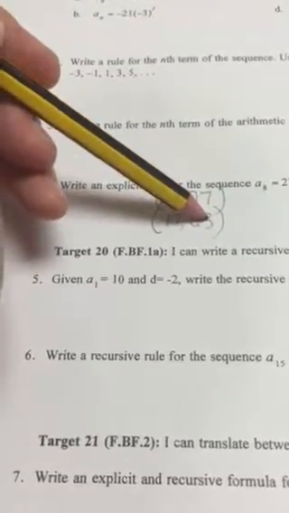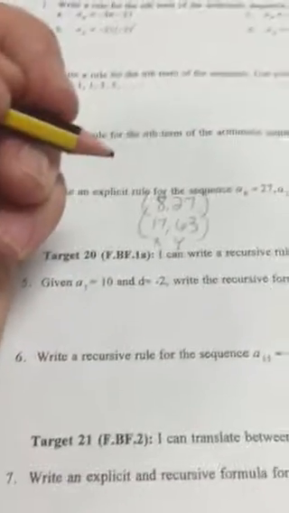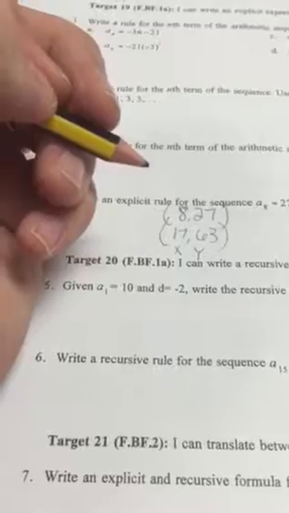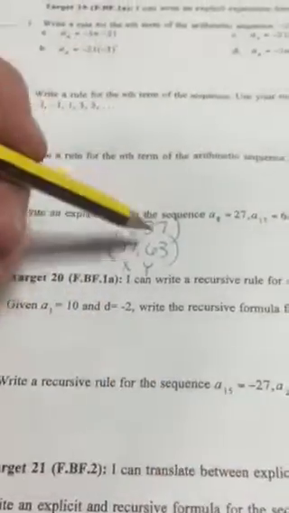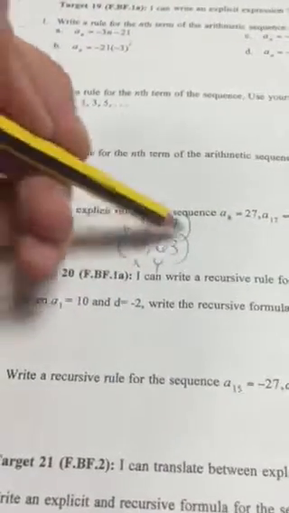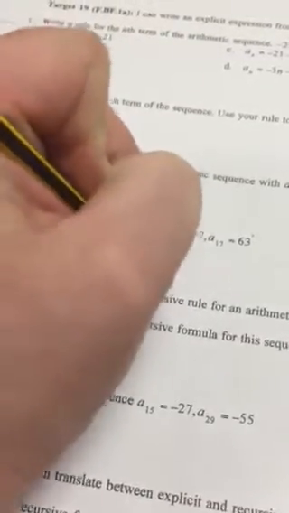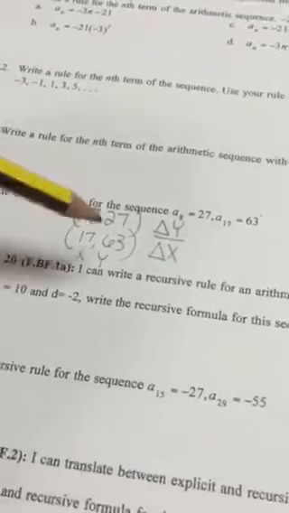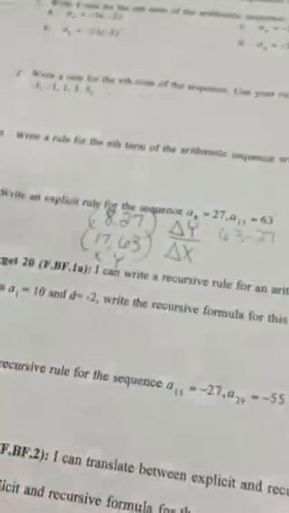Now these also look like x's and y's. If you were to write an ordered pair, it would look like an x and a y. The difference is kind of like the slope or the rate of change. I mean, it really is the rate of change of the sequence. So we learned earlier in the year, we had a unit on finding the slope between 2 points, and that's the change in y over the change in x. All right, so 27 to 63, how much does it change? 63 minus 27 over 17 minus 8. How much is it changing?